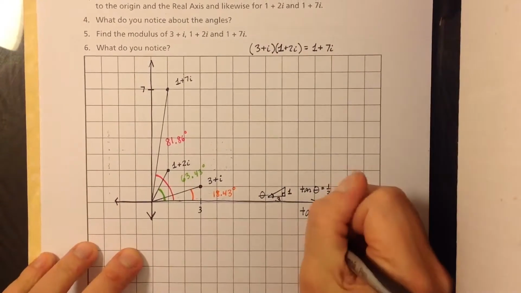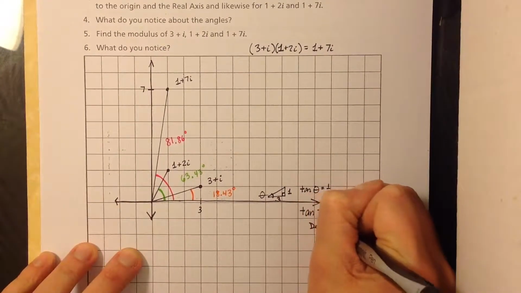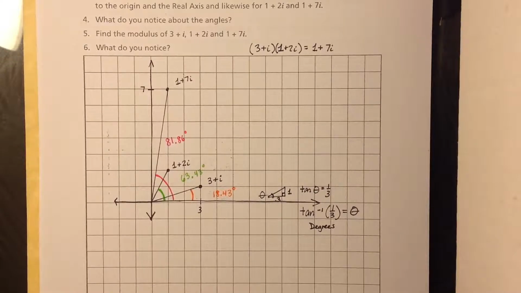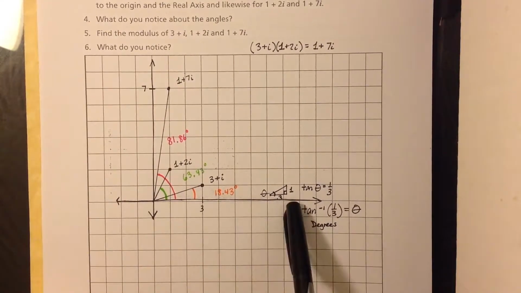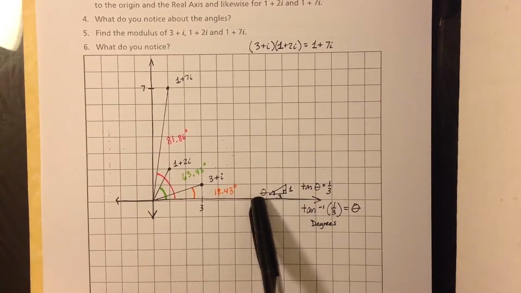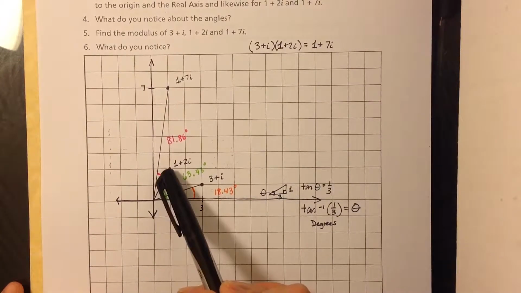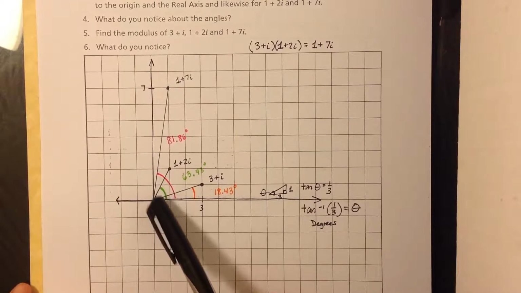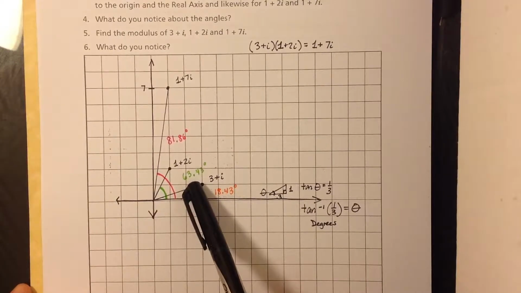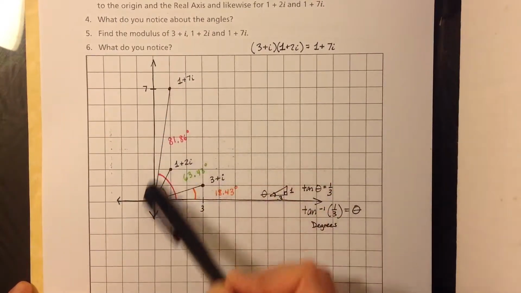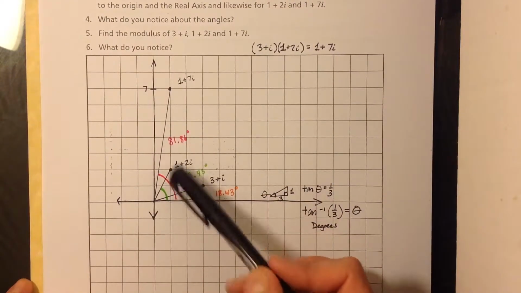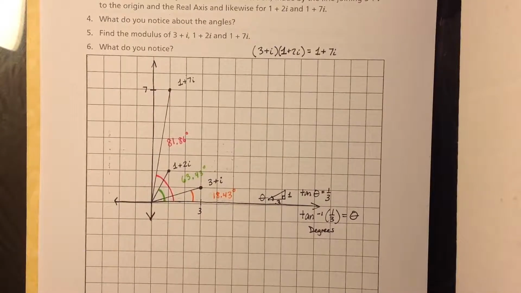Again, make sure you are in degrees. There are other forms of measuring angles on the calculator that we will get to later. But for now, degrees. We figured out that we had 18.43 degrees there on that 3 wide, 1 tall triangle. On this 1 wide, 2 tall triangle for 1 plus 2i, we got a 63.43 degree angle. And then when you multiply the complex numbers together, you get this as your result, 1 plus 7i. Its angle is 81.86.